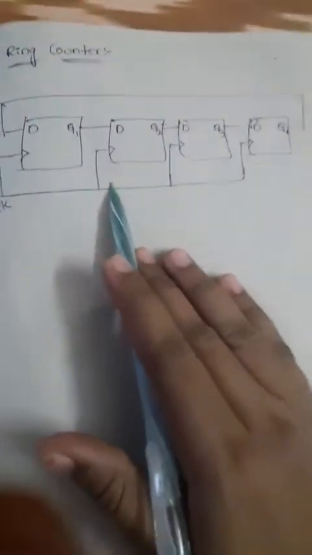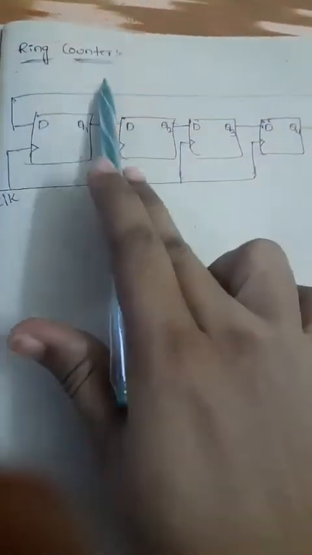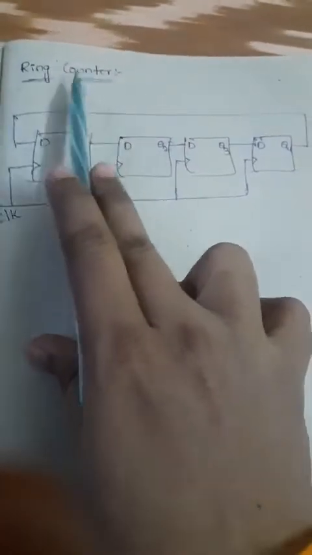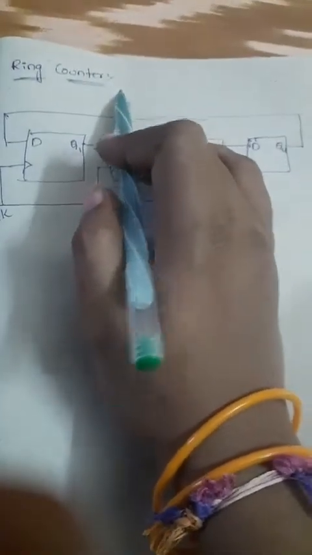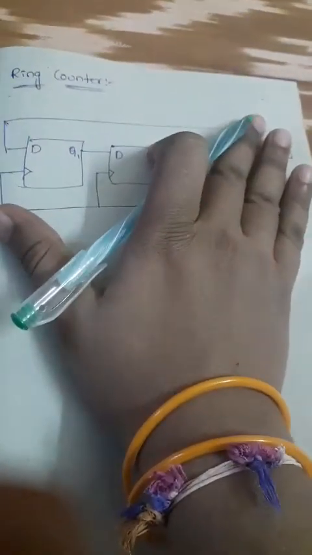In this class we are going to discuss the next concept, that is the ring counter. The counter will count the clock pulses in the form of a ring shape. So we are counting the number of clock pulses here. How many clock pulses will be required for this transition of the flip-flops? That will be counted in sequence format. So that is called the ring counter.